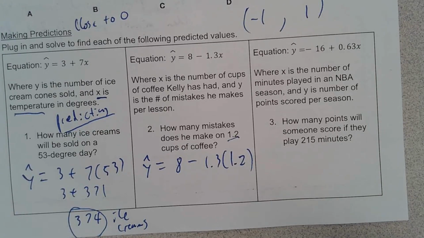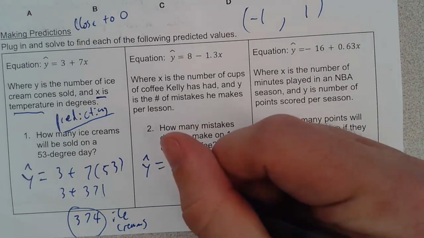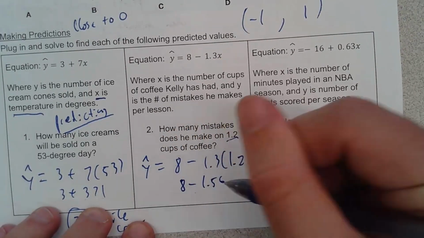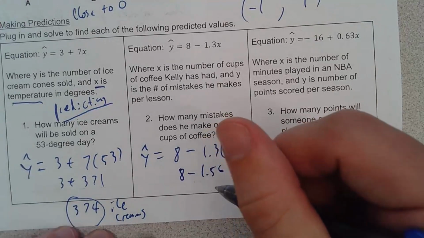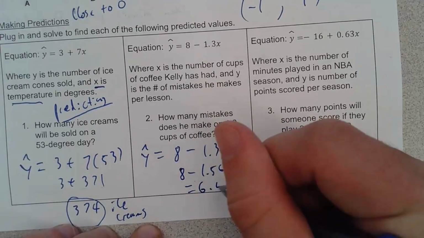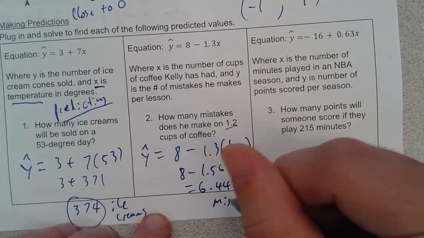That's 1.56. 8 minus 1.56 is 6.44. So 6.44 mistakes are predicted.